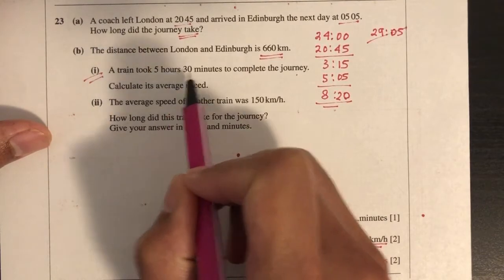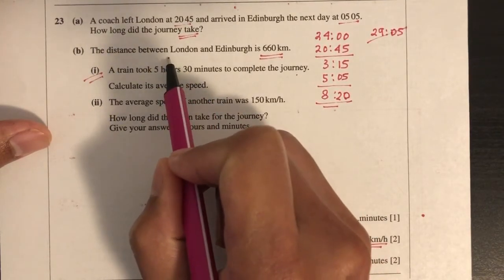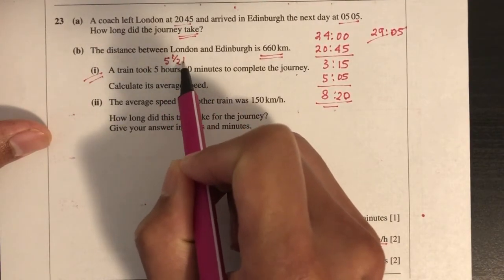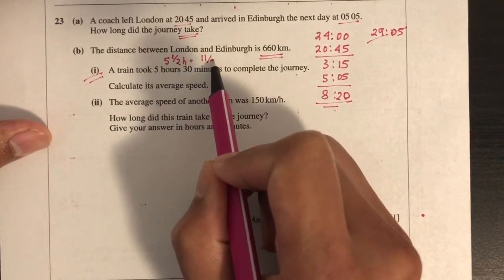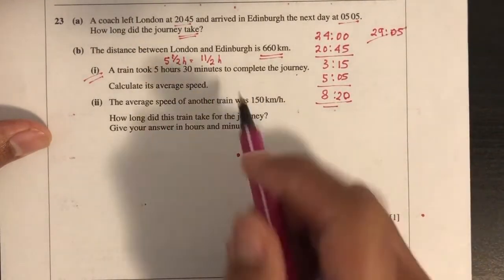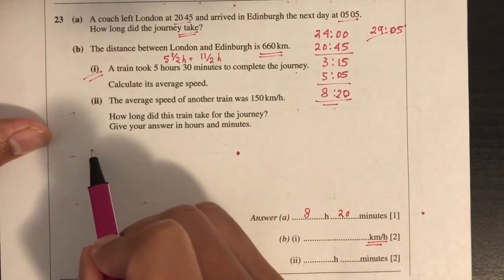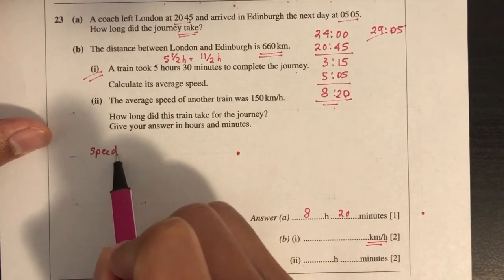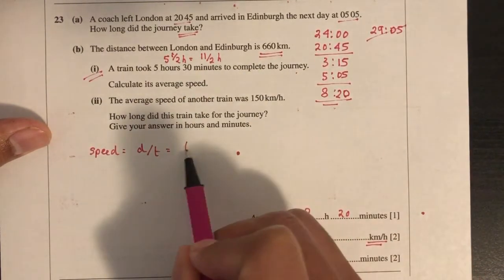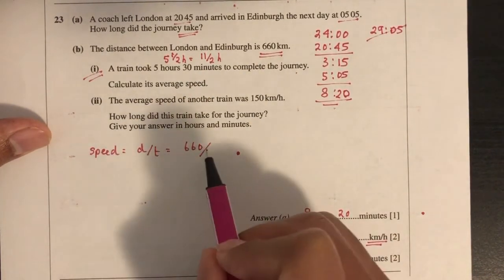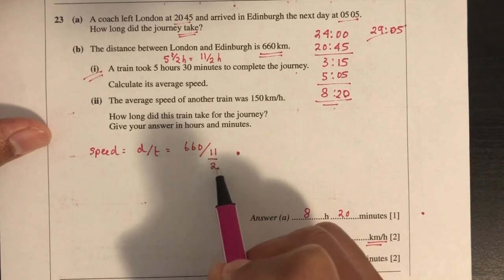So 5 hours and 30 minutes is actually 5.5 hours. But if you want to expand, that will become 11/2 hours. So how do you find average speed? As you know, speed is equal to distance divided by time. Distance is 660 divided by time, which is 11/2.